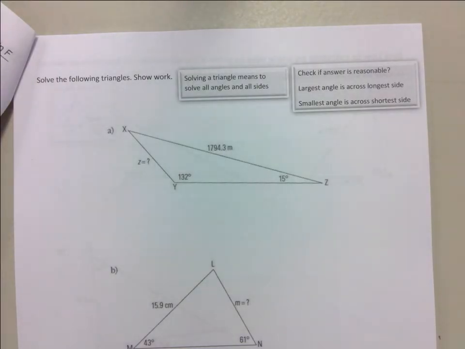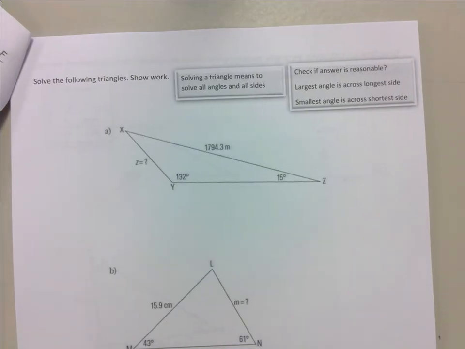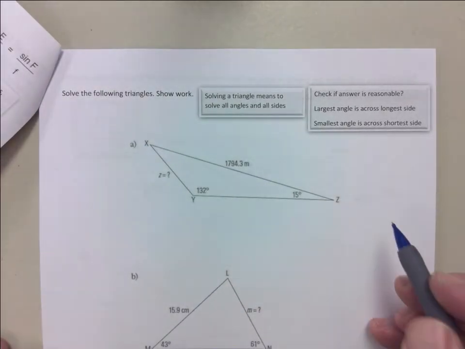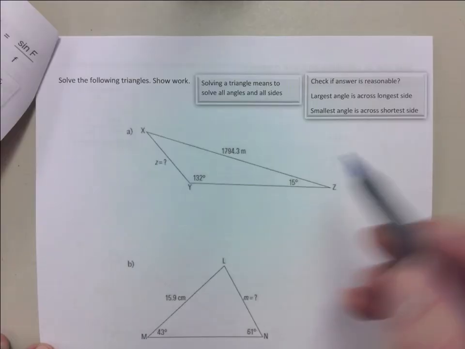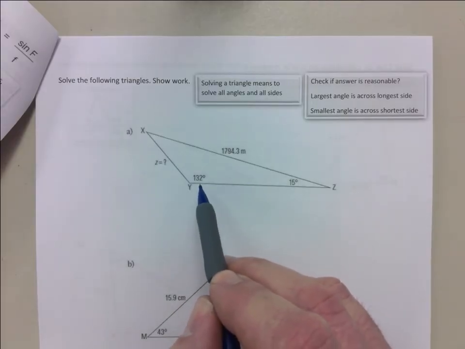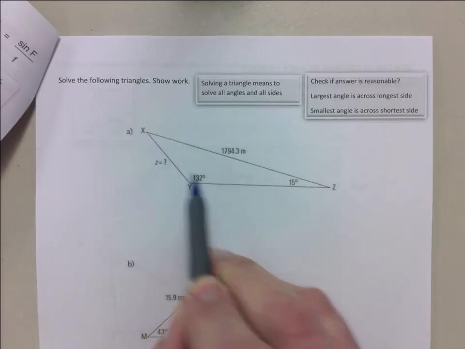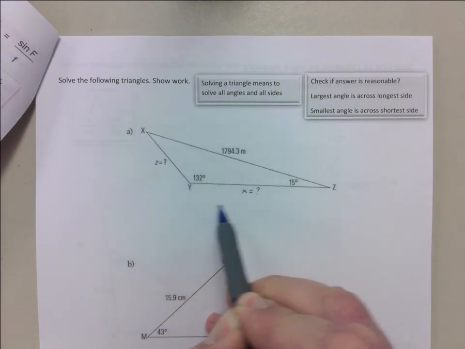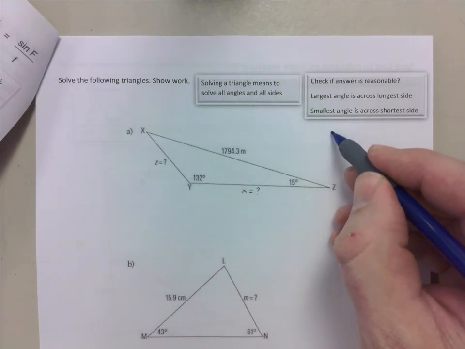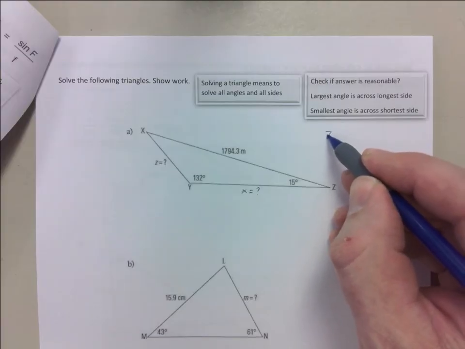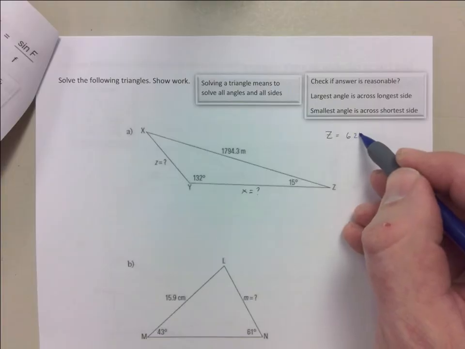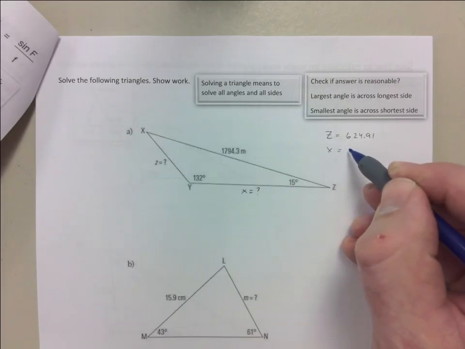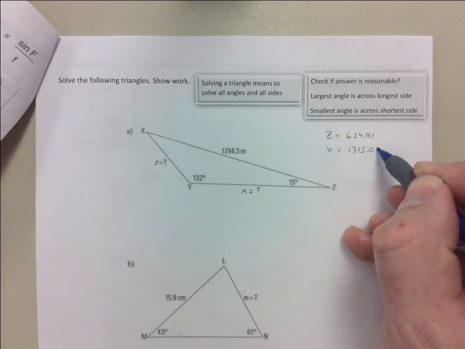Go to page 6. And I want you to try those right there. And I'm going to give you the answers to the first couple. I want you to solve, listen carefully, for side Z and side X. So put a question mark. I basically want you to solve for everything that's missing. So side Z, you should get 624.91. Side X, you should get 1315.01.